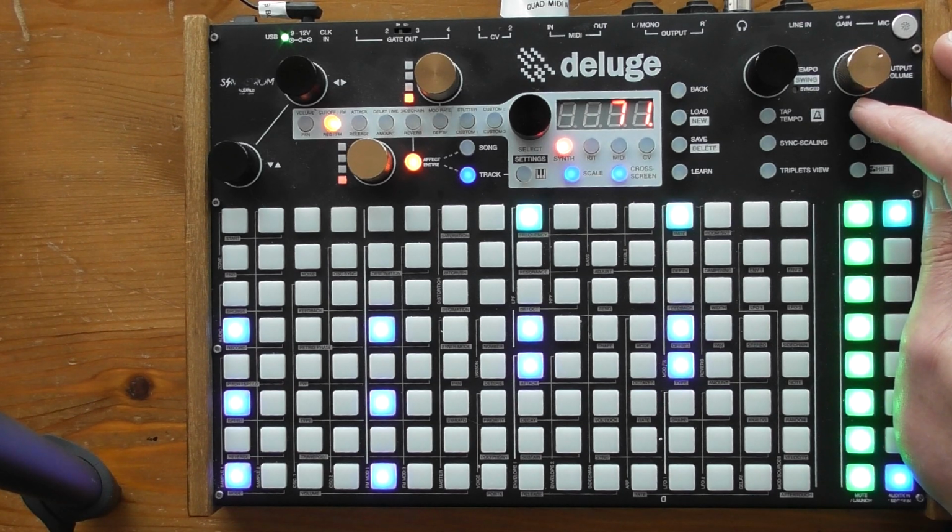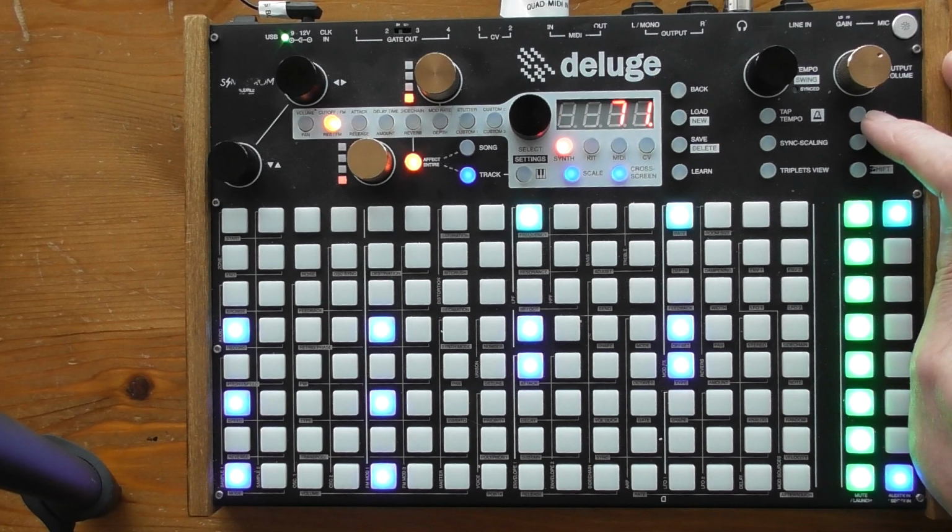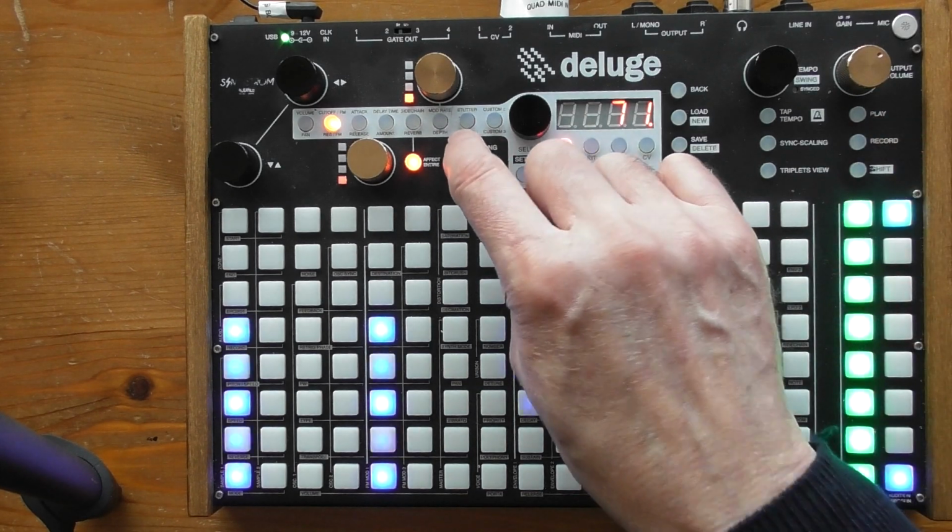Bit like Pinball Wizard, you know, C and C sus4. So we've now made changes so that we've got 2 distinct sections, an intro, and we're going to call this the verse. Let's go back to the song view.